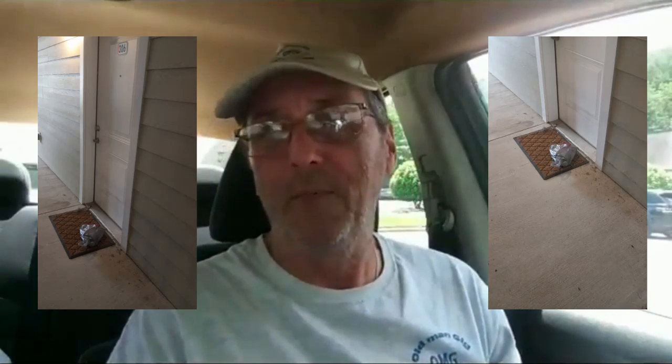Here's an example. Here's a what not to do of a photo, and here's that same photo showing you what you should do. The difference between the two is I'm showing the apartment number. That's the apartment number I'm supposed to be dropping off at. That's the apartment number on the door.